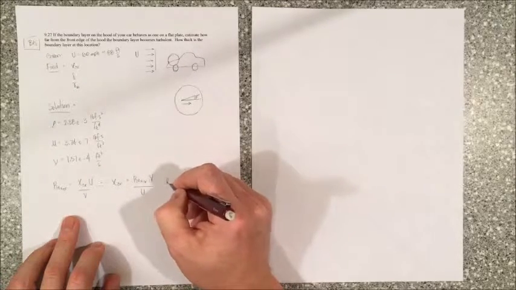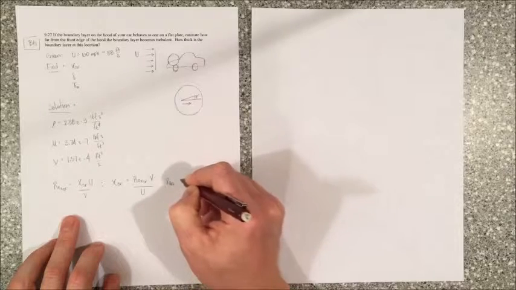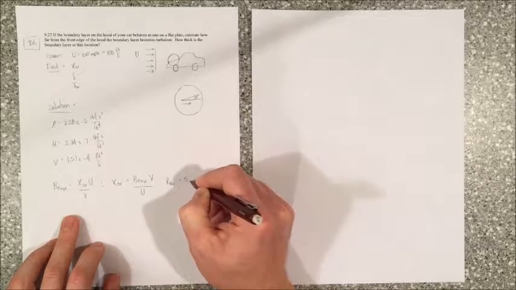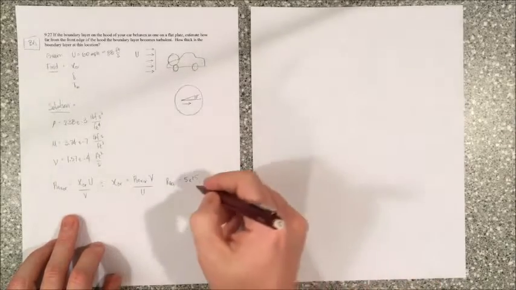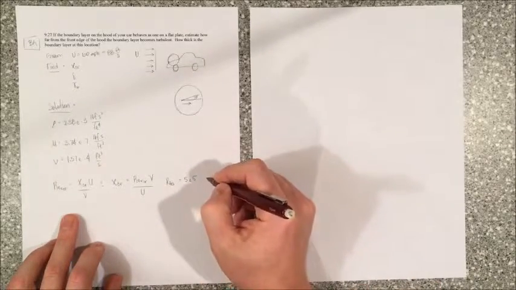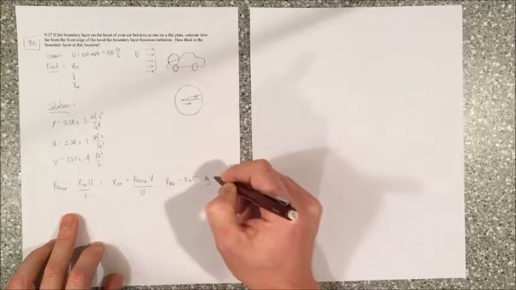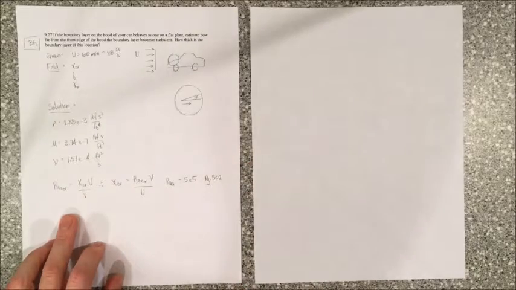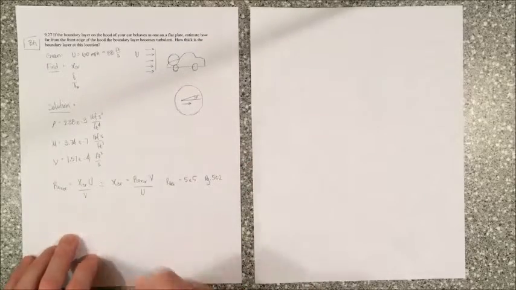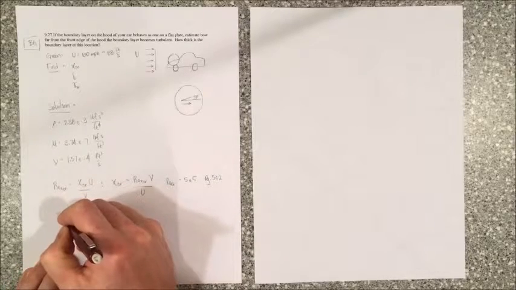And we'll take the critical Reynolds number to be 5 times 10 to the 5th. And this is stated on page 502. So this then just becomes a plug and chug exercise.